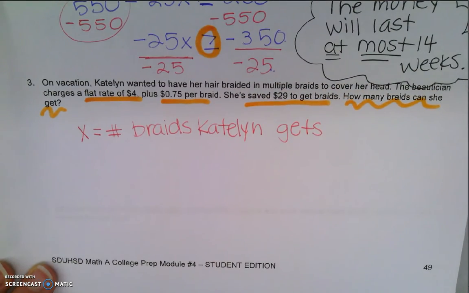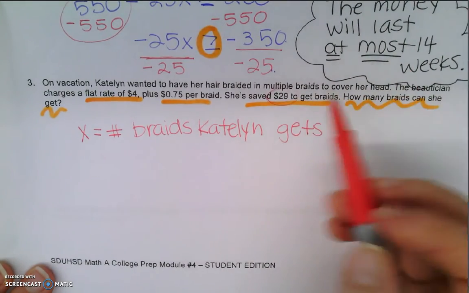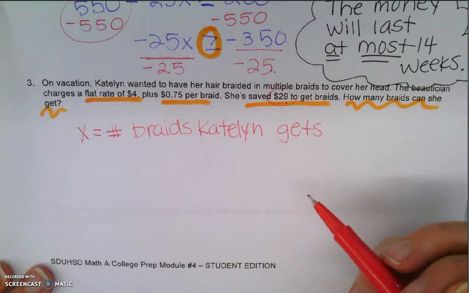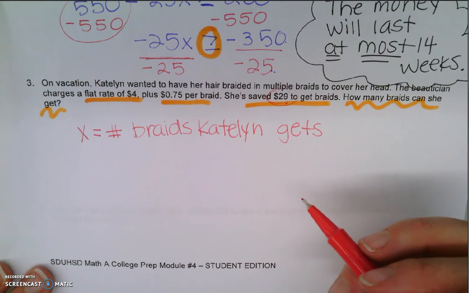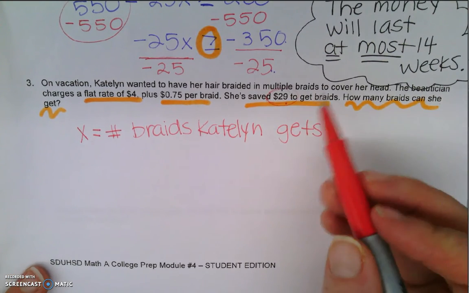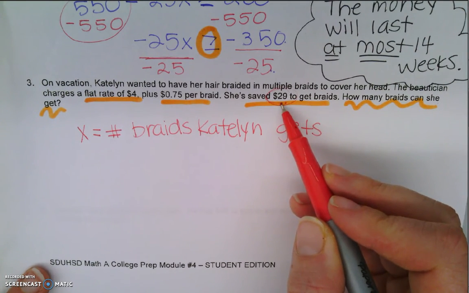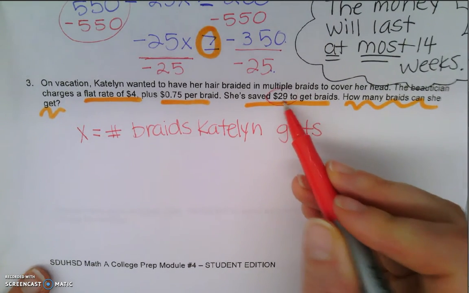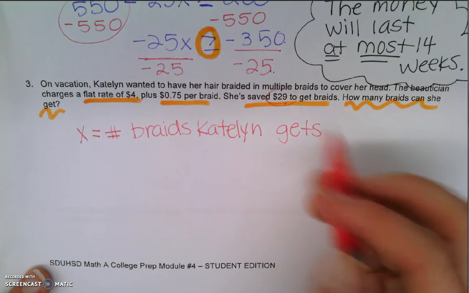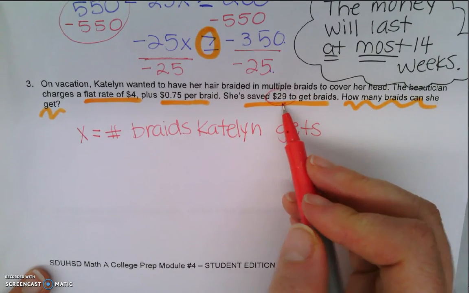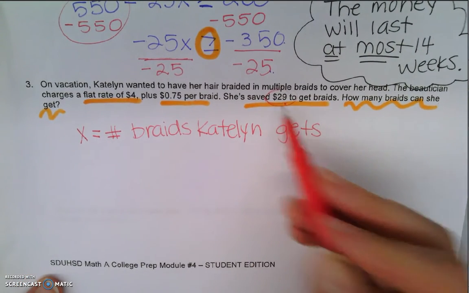Okay, so let's take a look. She saved $29 to get braids. So this is going to be talking about how much money she spent on braids. Can we spend more than $29? No. Can we spend less than $29? Sure. Can you spend equal to $29? Of course you can. So let's talk about how we get charged for these braids.